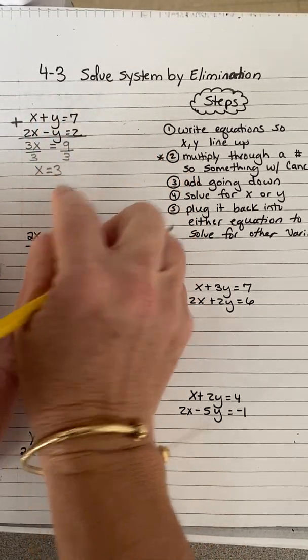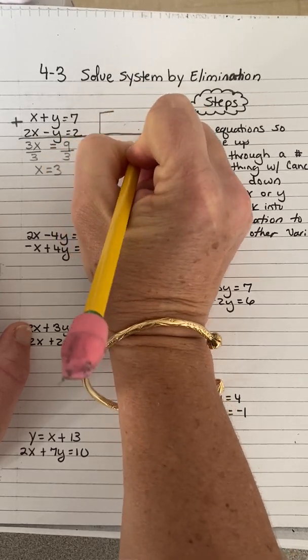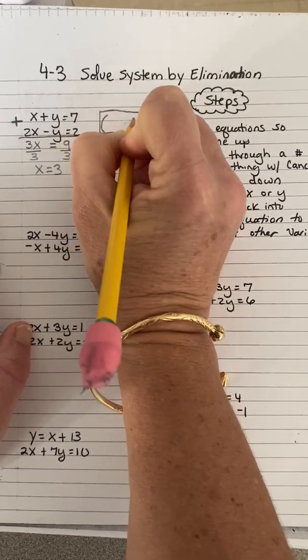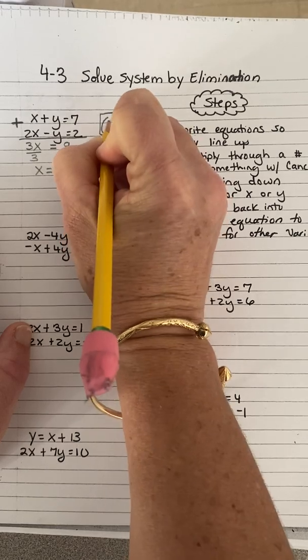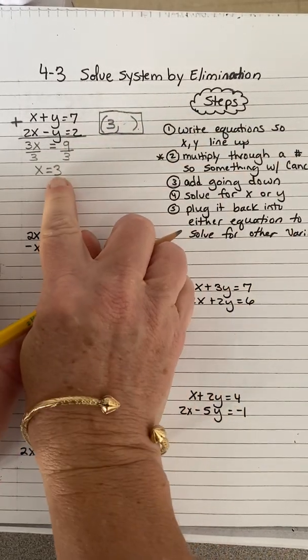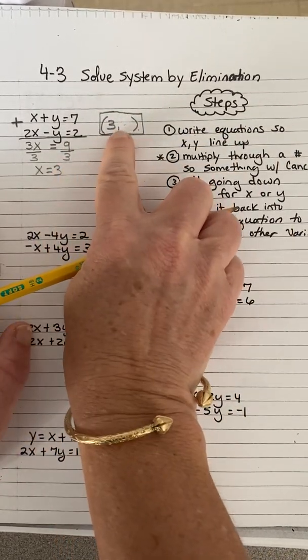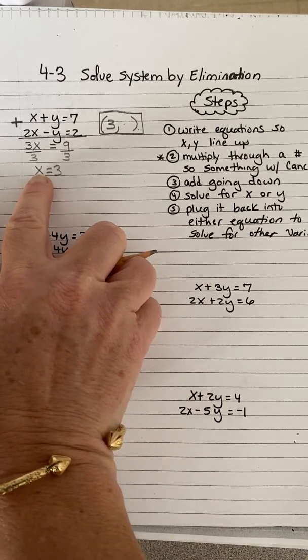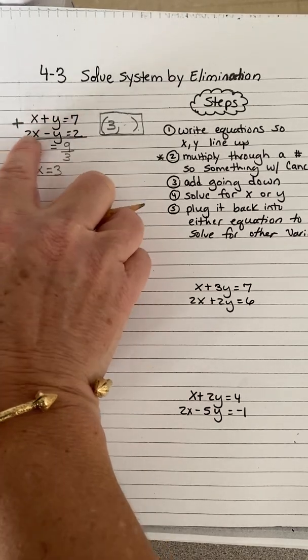Now, a lot of times we get carried away and we're in such a rush that we think we're finished. But remember, our answer needs to be a coordinate. So we have the x value of the coordinate. We are not finished because we need an entire coordinate. But all we have to do is plug this value into either equation.